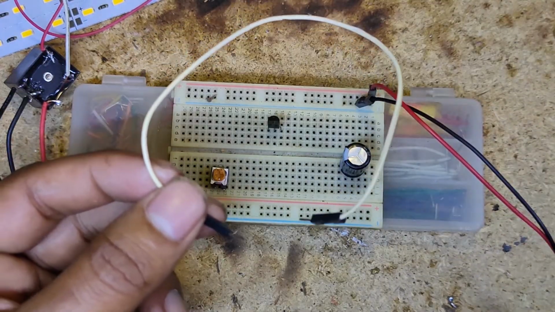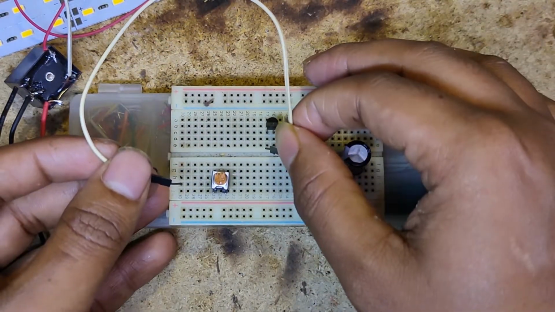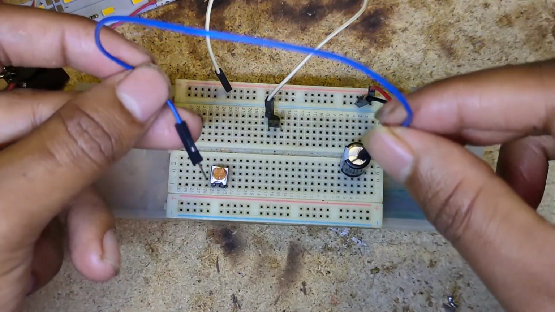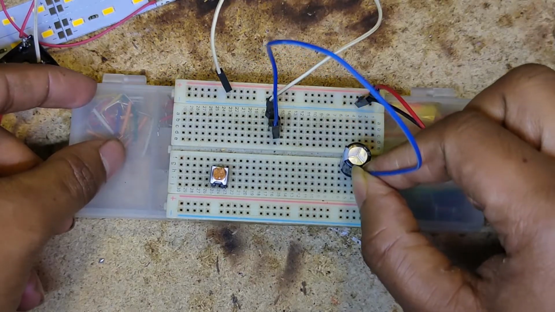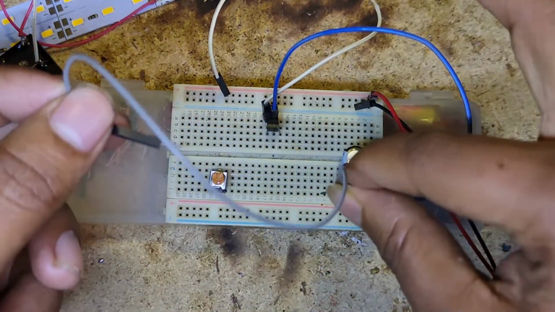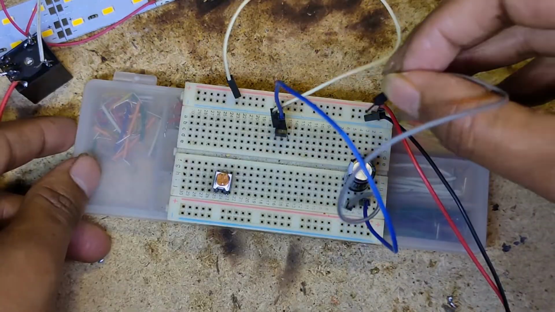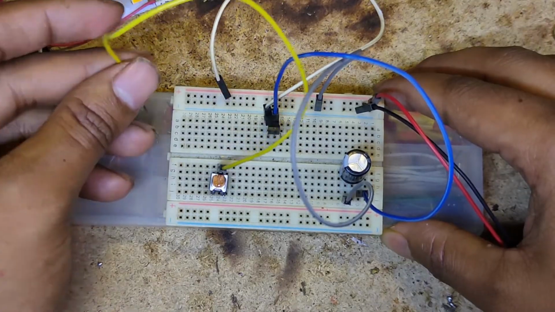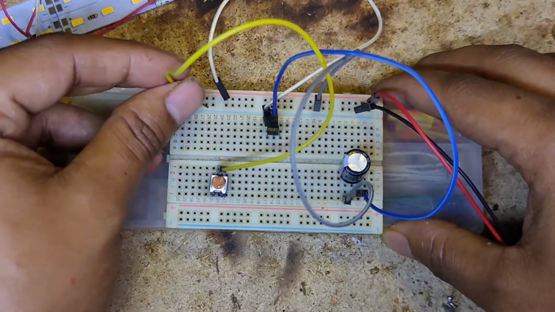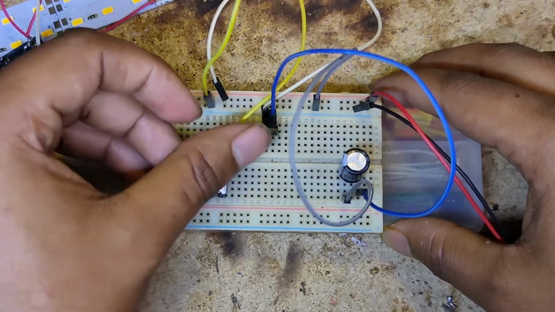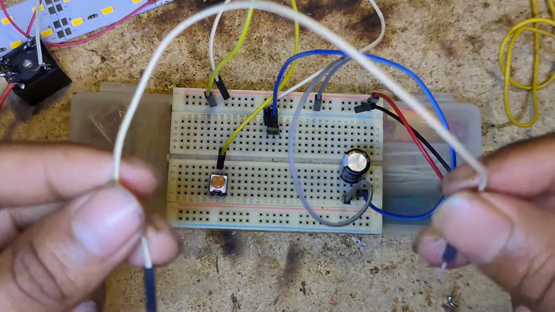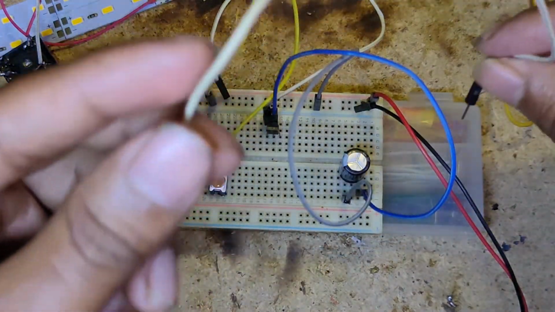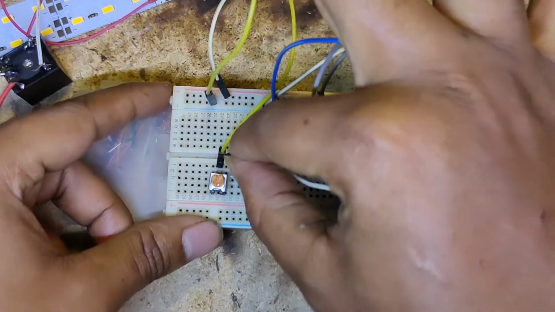Now take a wire to connect the collector pin of the transistor to the positive part of the voltage source, and take a wire to connect the base point to the capacitor positive side. I connect a wire to the negative side of my voltage source, and also need a wire to connect the potentiometer to the negative side of my voltage source. This is also the discharging path for the capacitor. For discharging, I need a wire to connect the positive part of my capacitor and the first pin of the potentiometer.